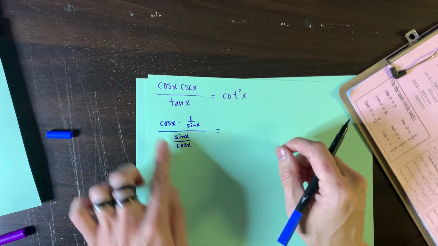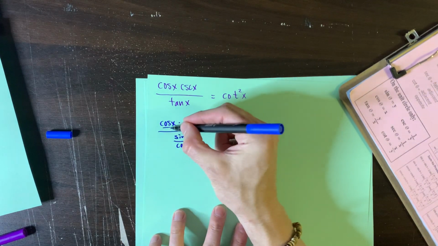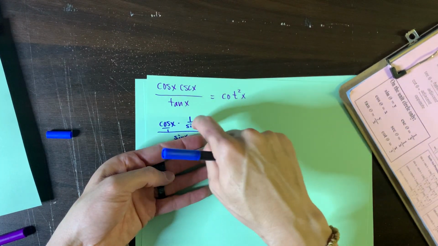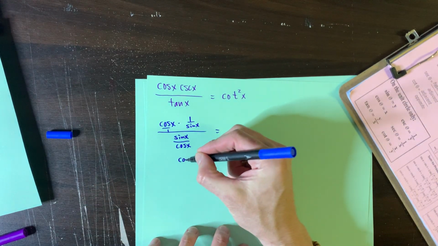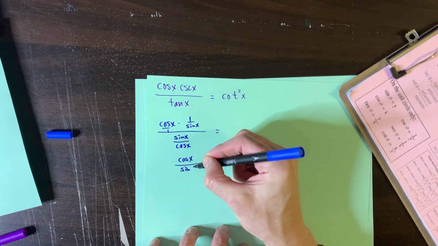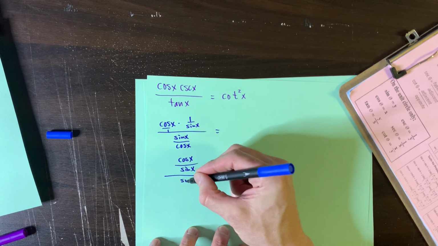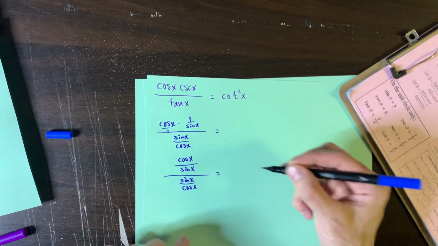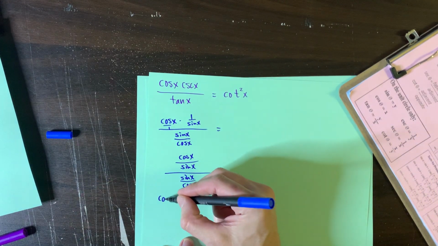That stays. And now here, that cosine has a 1 beneath it, and I can multiply these two fractions in the top. So that would just be cosine over sine. Cosine over sine. And this is sine over cosine. Now we can do what we did before, where we take the top divided by the bottom.